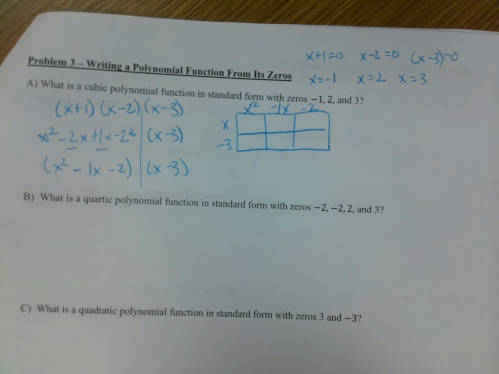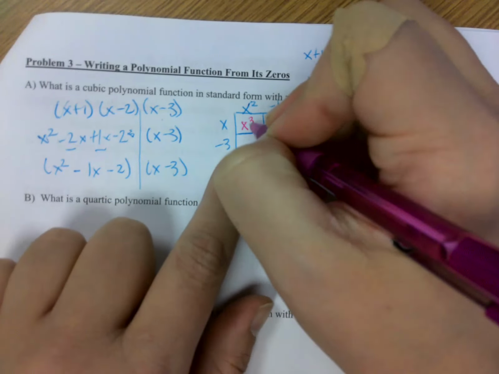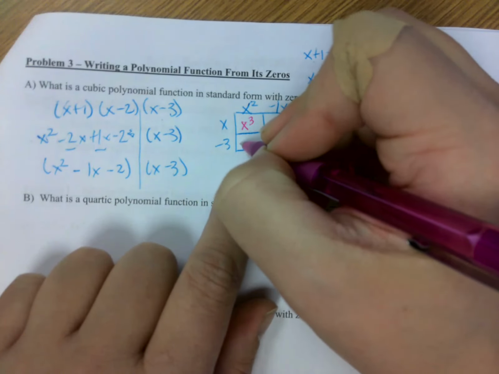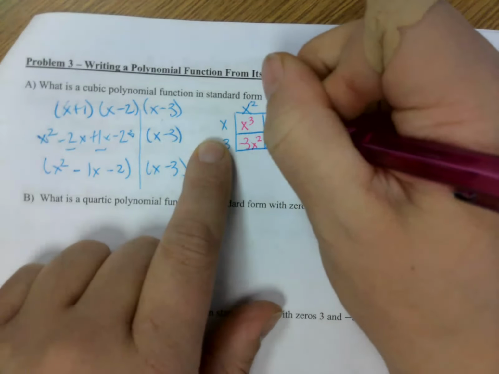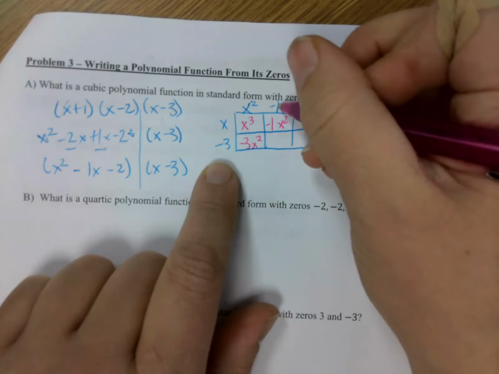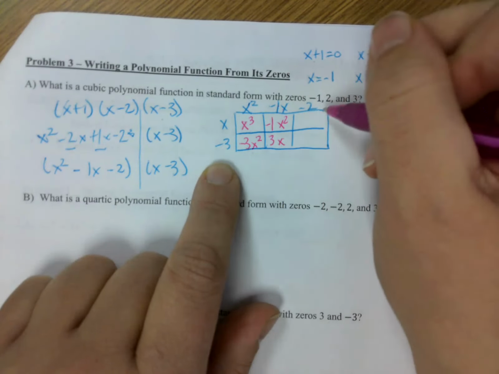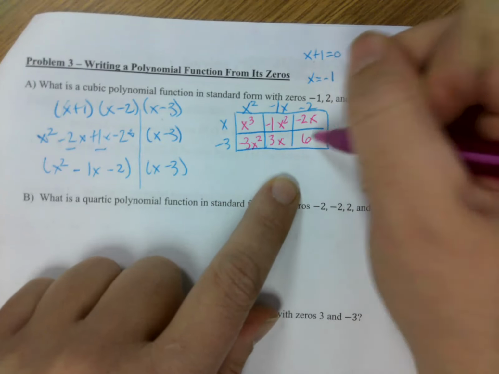So you always multiply to get in. These two multiplied together give me x to the third. These two multiplied together give me -3x squared. These two multiplied together, -1x squared, because x times x is x squared. -1 times -3 is 3x. This would give me -2x, and this would give me a +6.